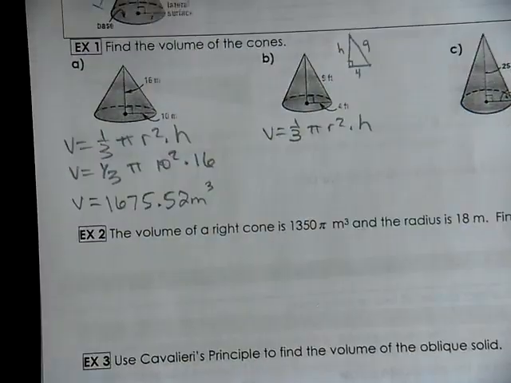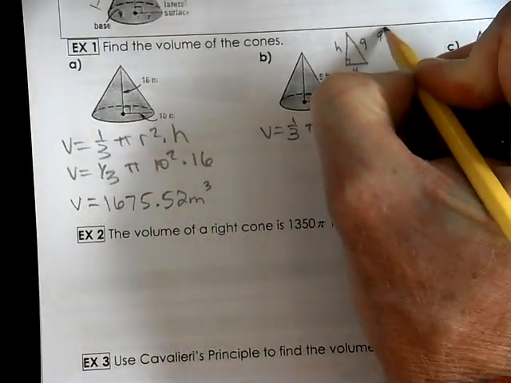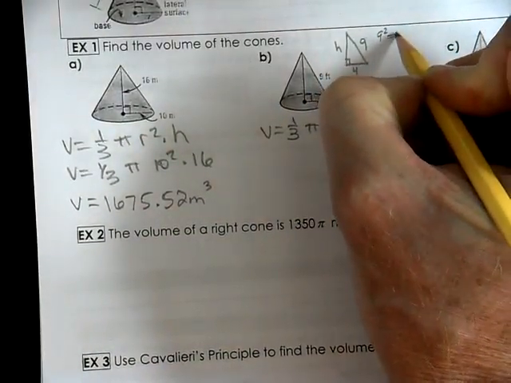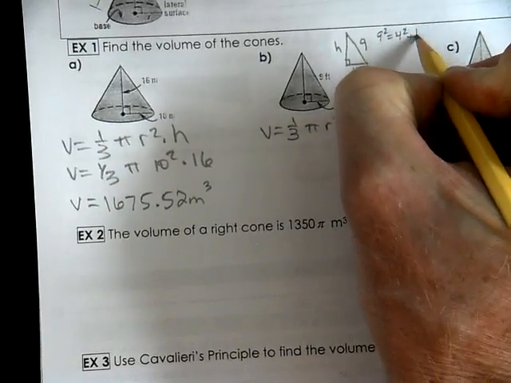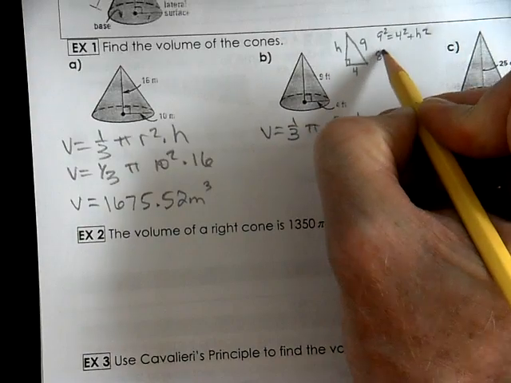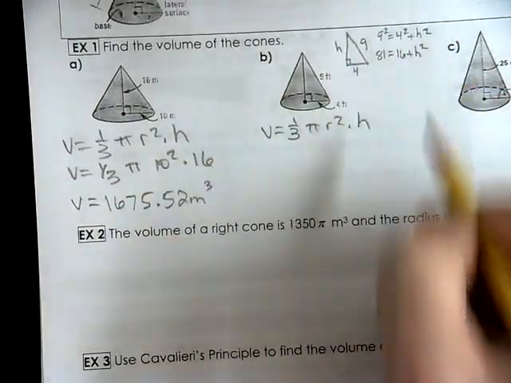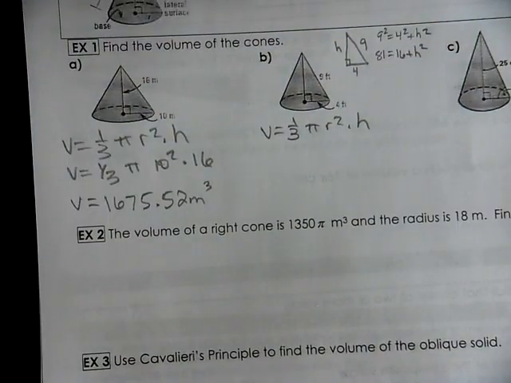So we need to calculate it using the Pythagorean theorem. Hypotenuse squared equals leg squared plus leg squared. So that's 81 equals 16 plus h squared.